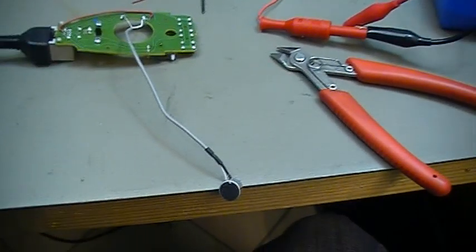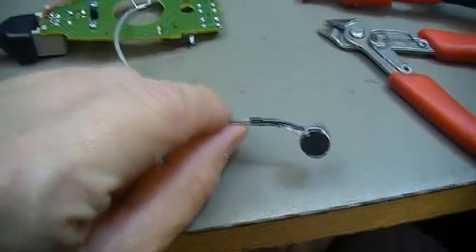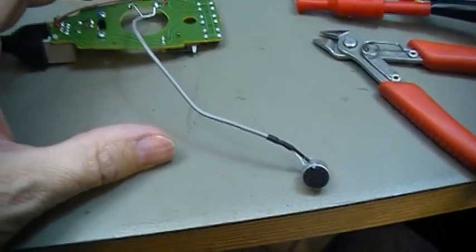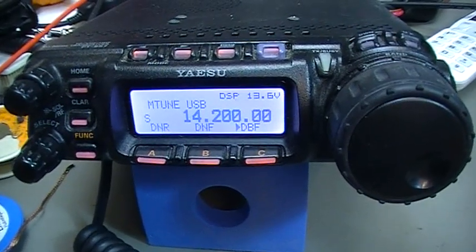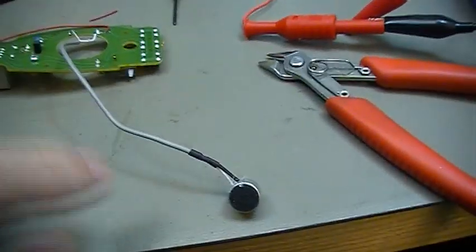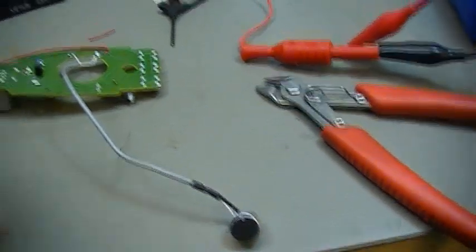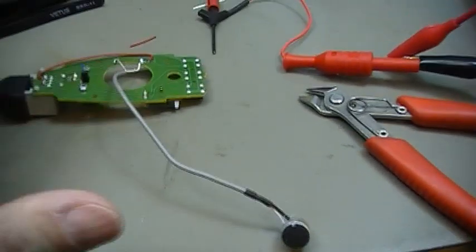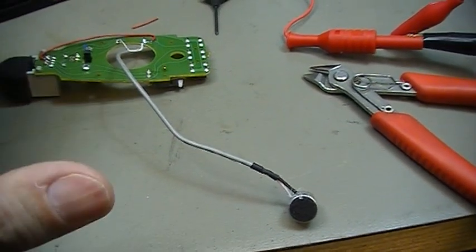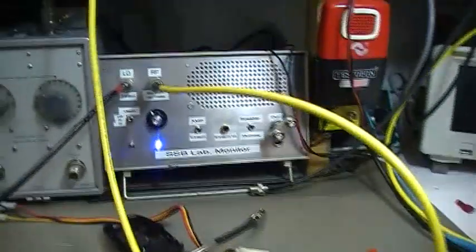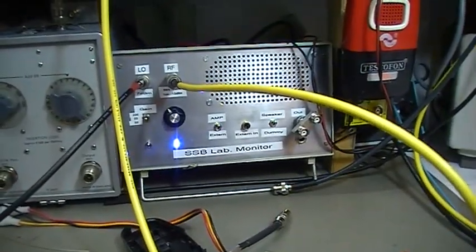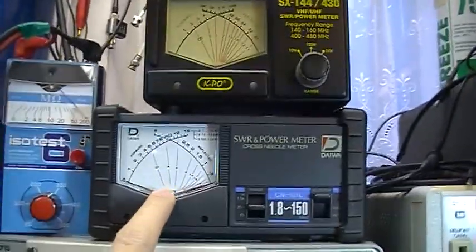Only for testing the circuit I have now hooked on the new microphone. The radio is set up to 14200, and what we want to check is if it works with this new modification in this new circuitry. The lab monitor is hooked on as well, and we want to see if we see audio when we talk to it.